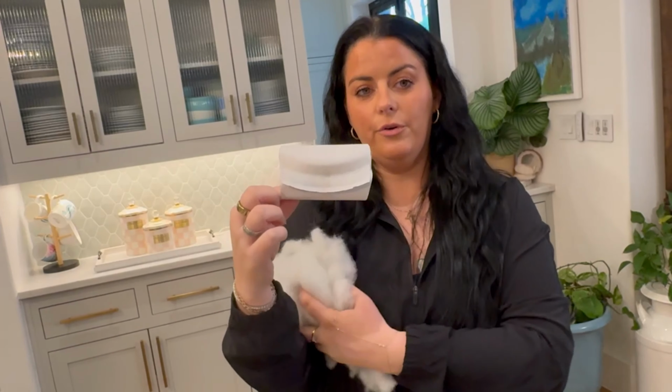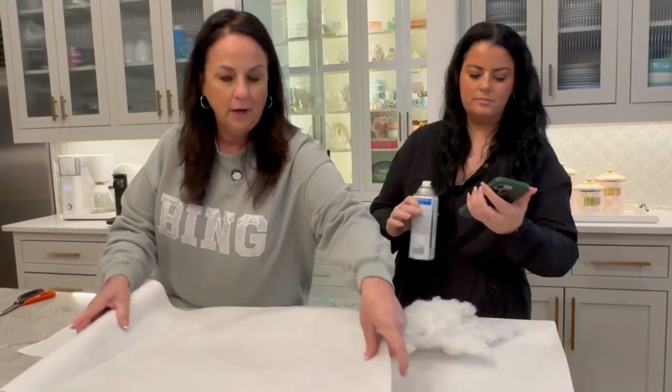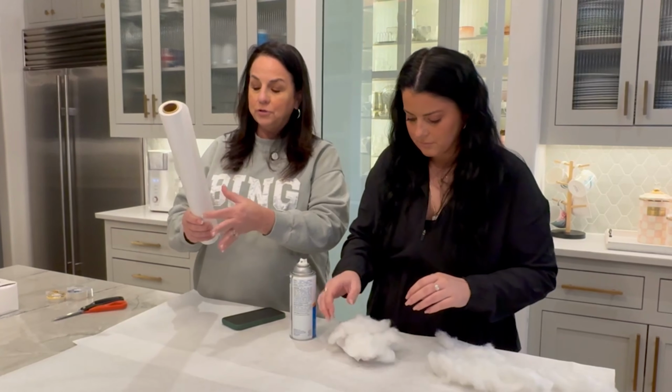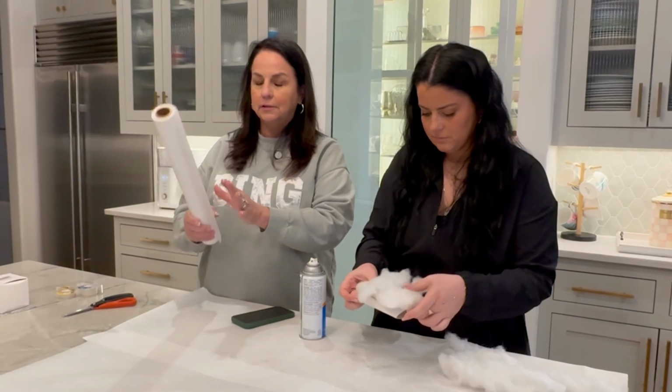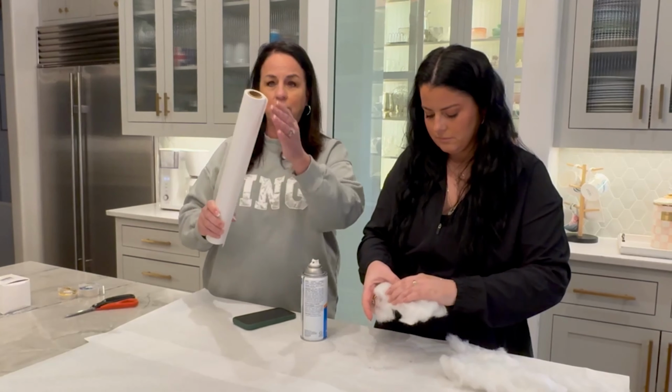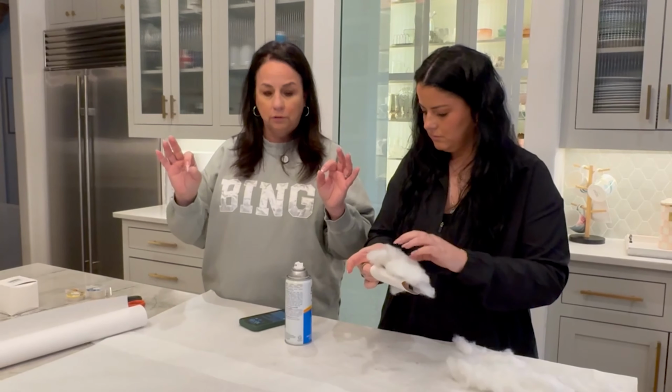Okay, so what we're going to do, because I have learned really drastic lessons from not preparing my space. What I'm doing with this paper is, this is butcher paper that you can get at any craft store. I'm preparing my area because this stuff goes everywhere and it's brutal to get off.